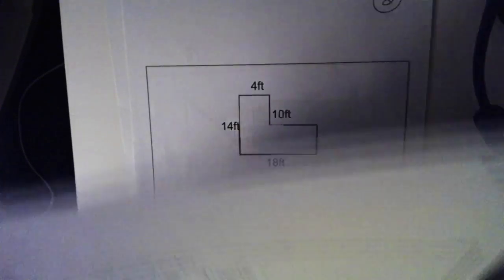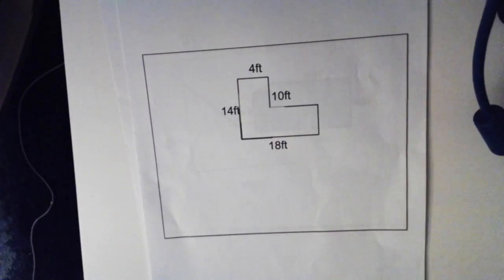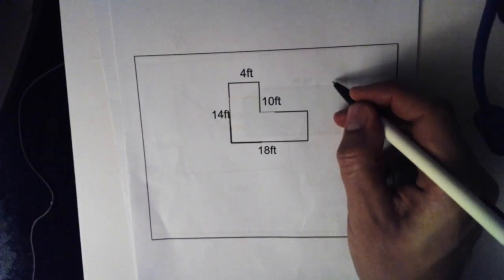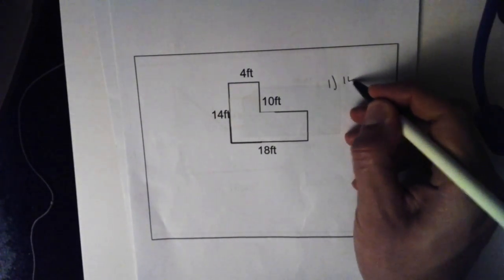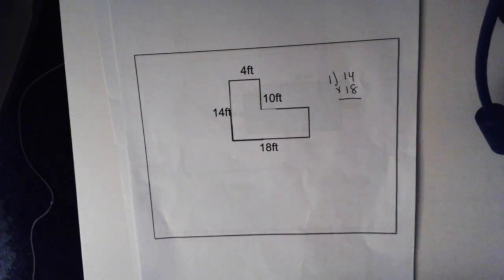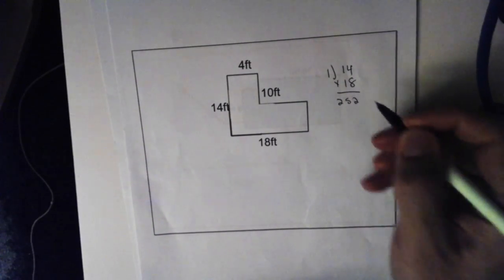To find the area of a rectangle, we'll do base times height. So I'll start off by multiplying 14 times 18. That's my first step. 14 times 18 is 252.